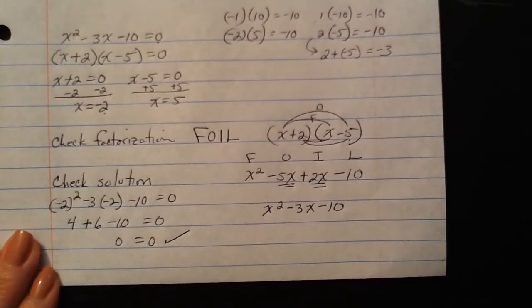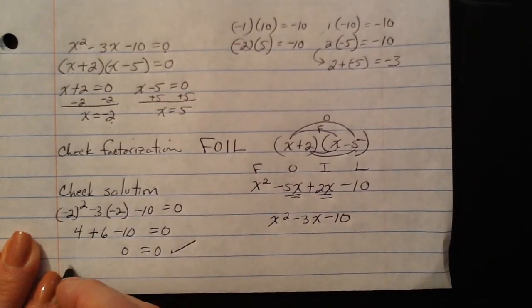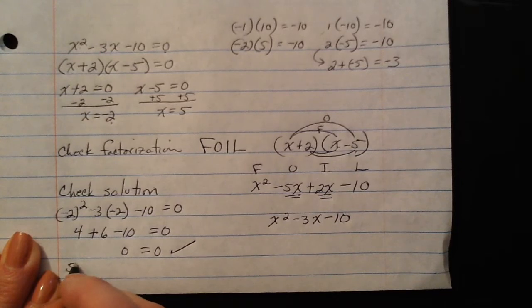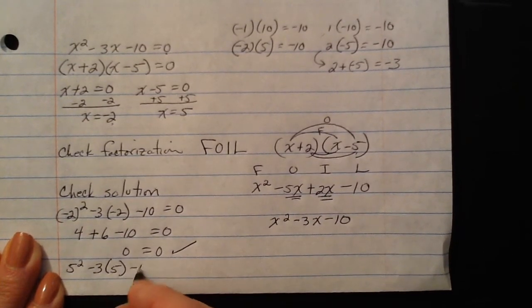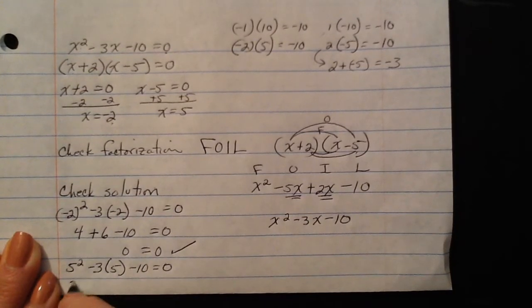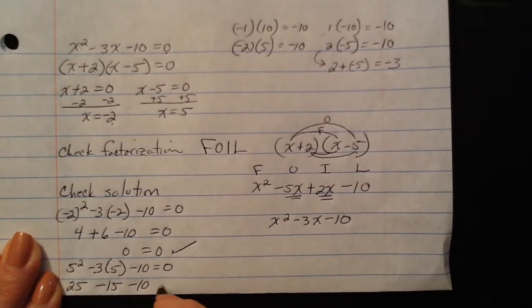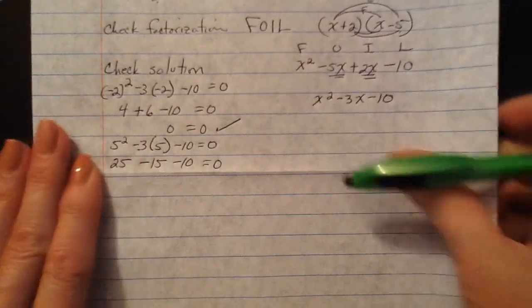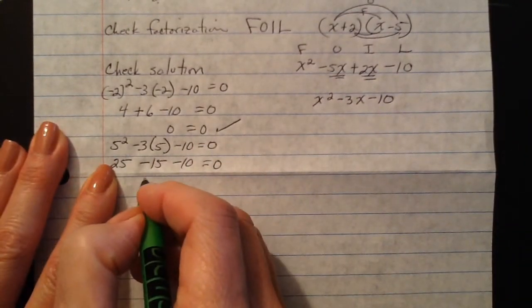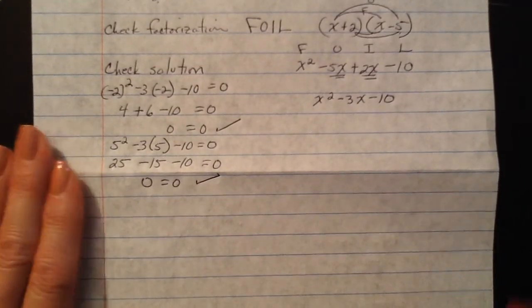And then I can check my second solution as well. 5 squared minus 3 times 5 minus 10 equals 0. 25 minus 15 minus 10 equals 0. Therefore, 0 equals 0. Check. All right, let's take one more example here.